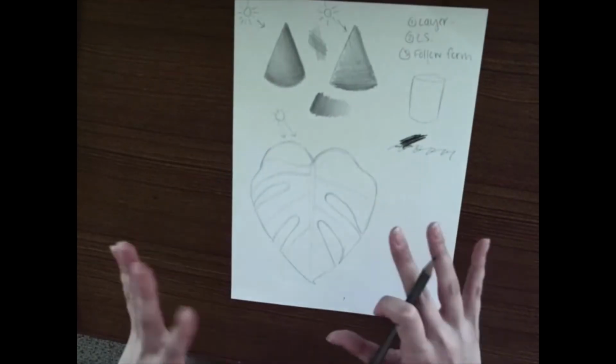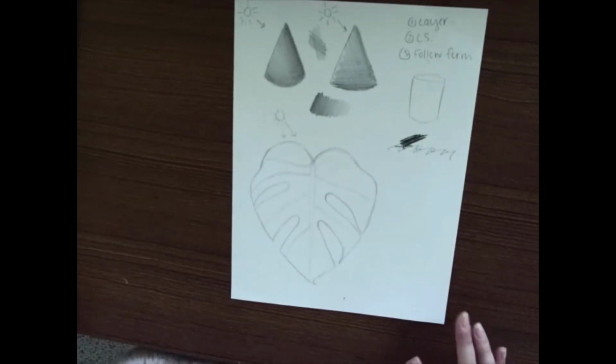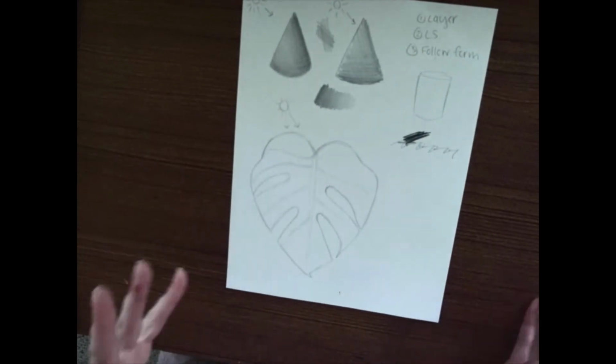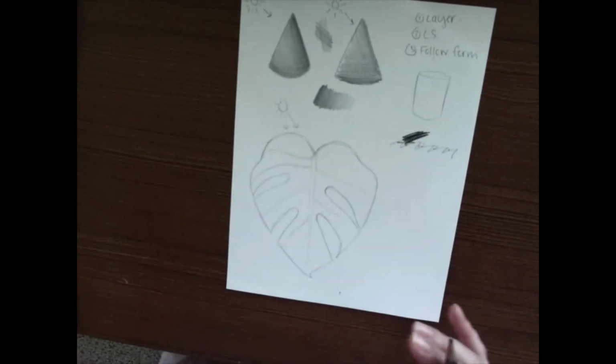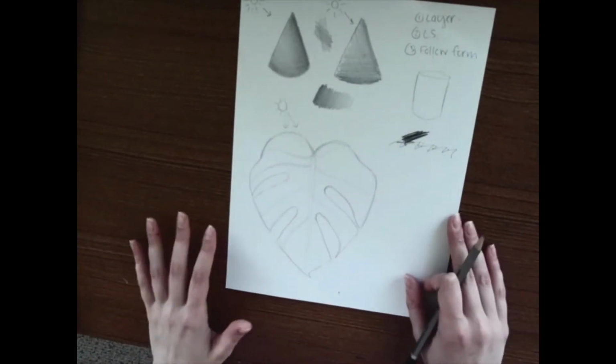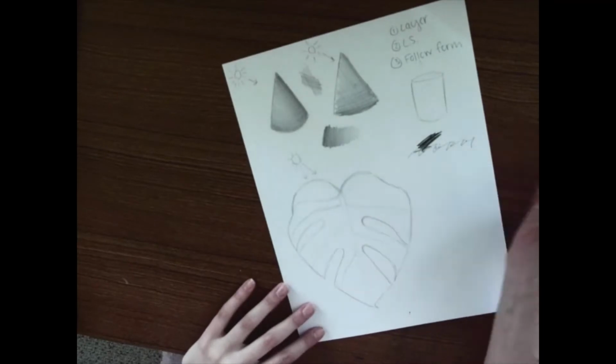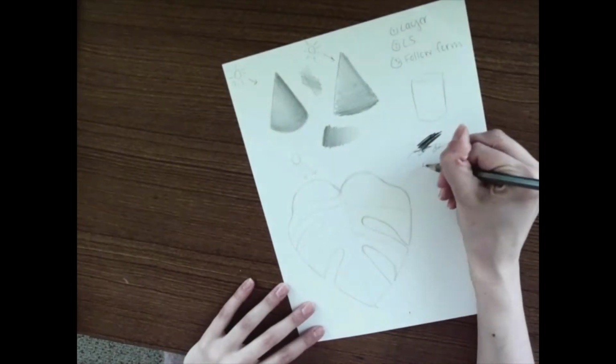It can be very overwhelming starting a drawing, especially with shading. So there are a couple of tips I could give you to work through that. One thing is to work in sections. I might just continue this list, so forgive me.